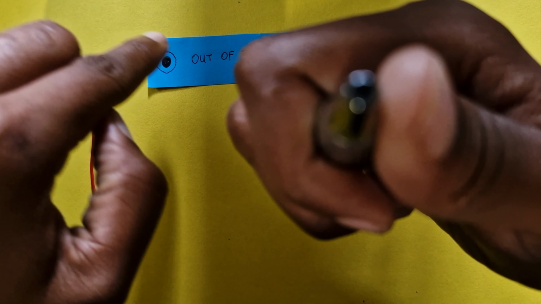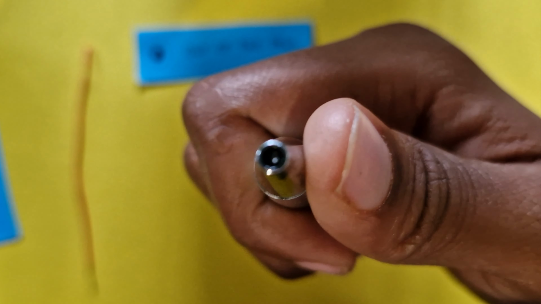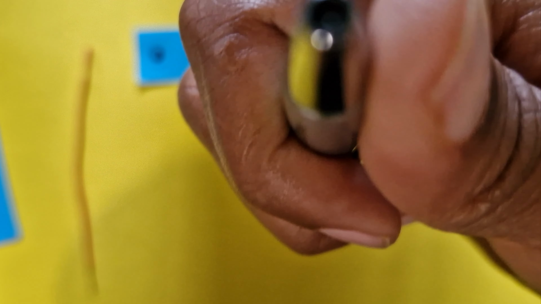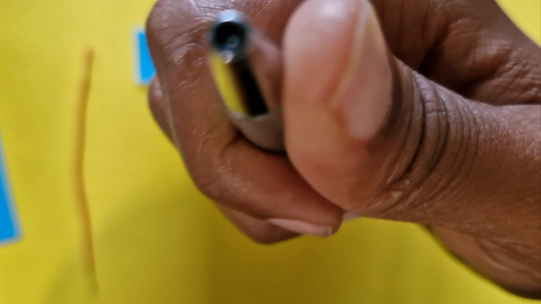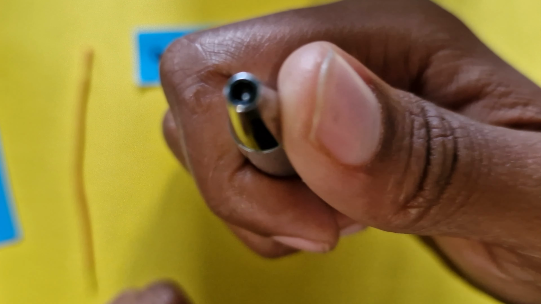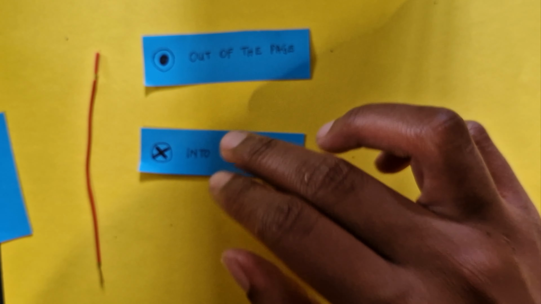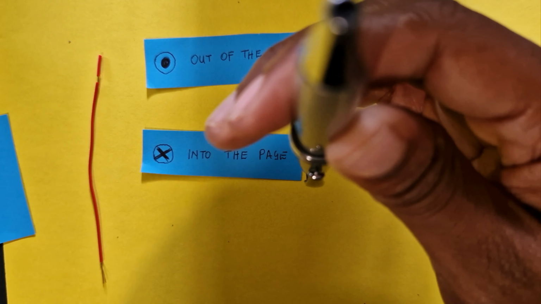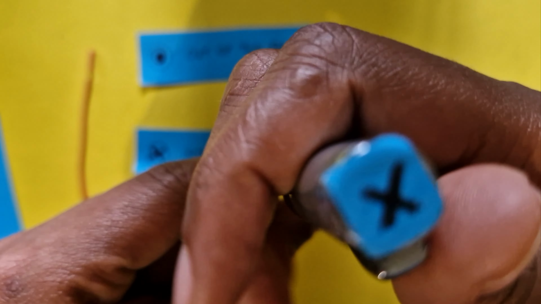You have a dot and a circle, and you see there you have a dot there in the middle and a circle around it. So it's out of the page. You can also have a scenario where the current is going into the page. In that instance, we represent it with an X. So if it's going into the page, we turn our pen around.